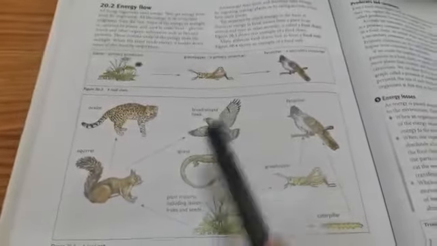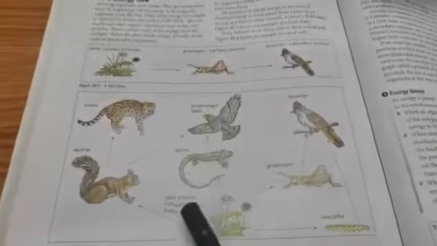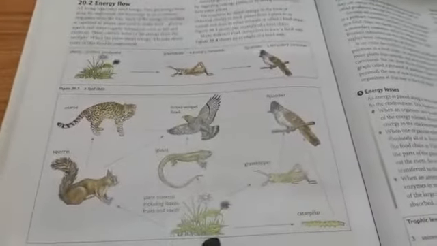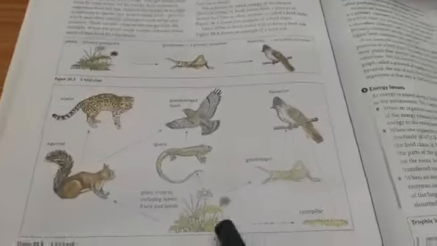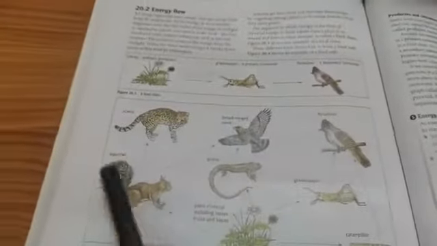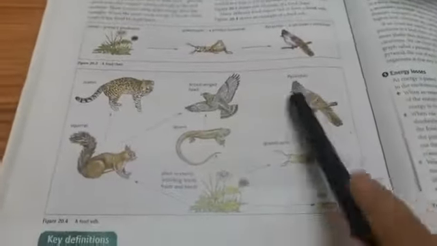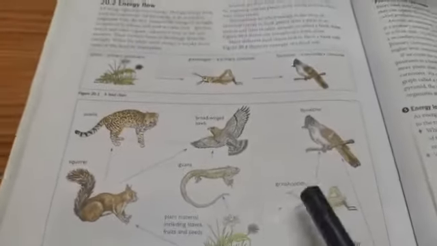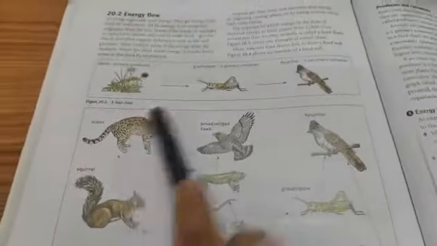But here they are also connecting in between, right? So these are interconnected food chains. Here is another food chain, and here another. So here four food chains are interconnected. Such diagrams are called a food web, a web of food chains.